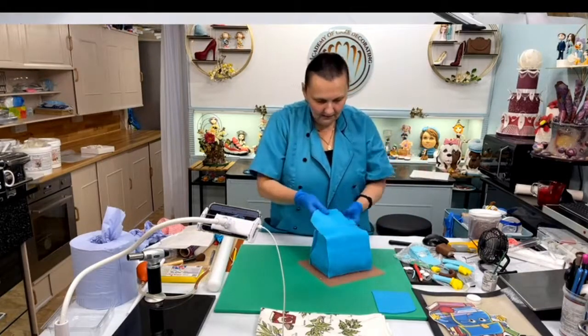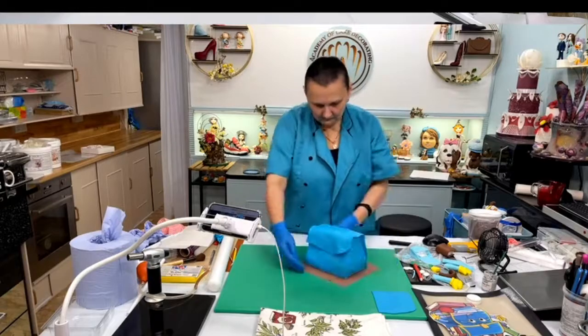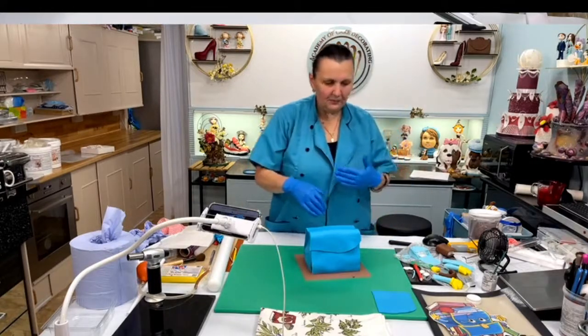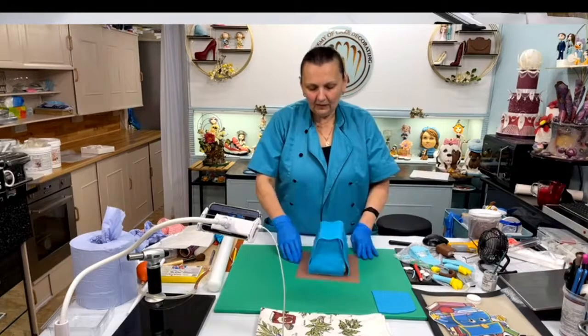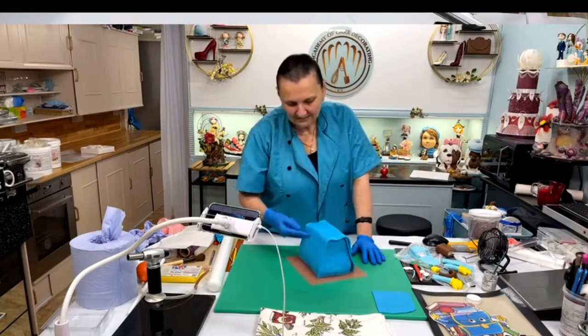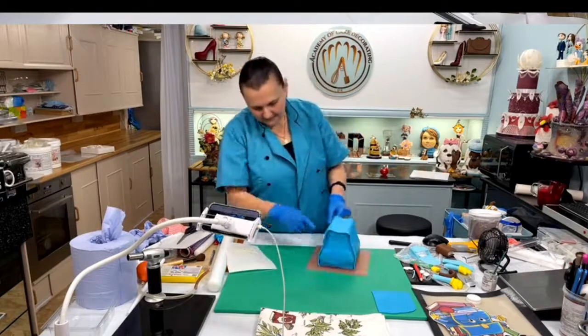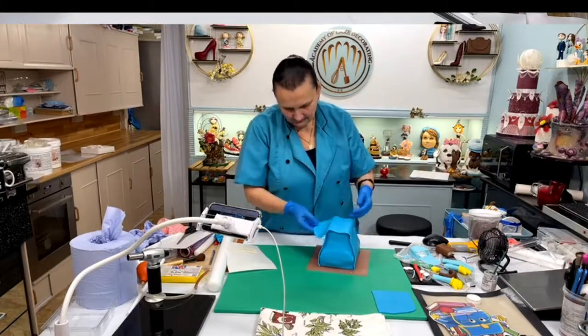So, okay, and in fact I can just flip this over. I don't need to do it separately. If you do it separately, you can also do some stitches. You can be more creative. But I was saying about this shape.